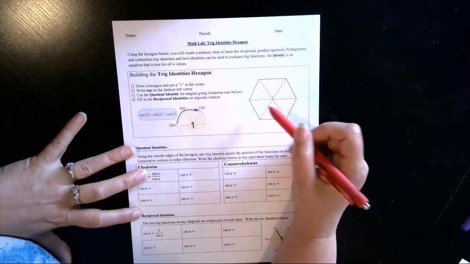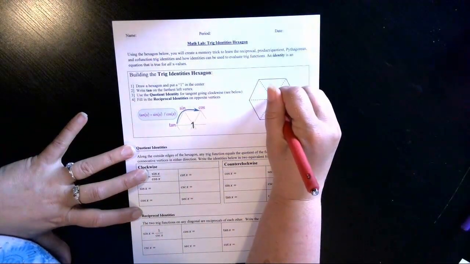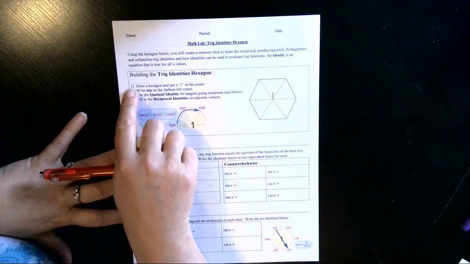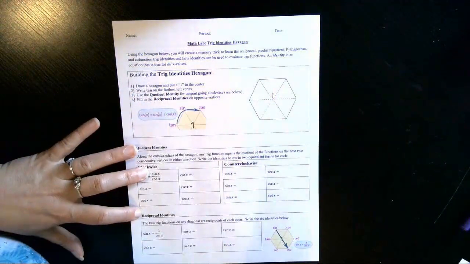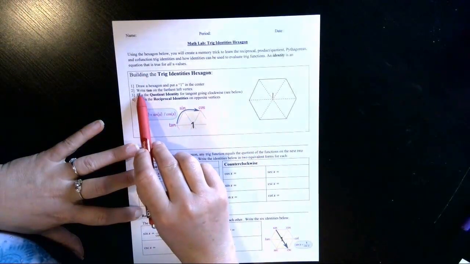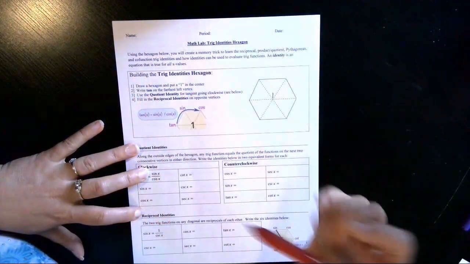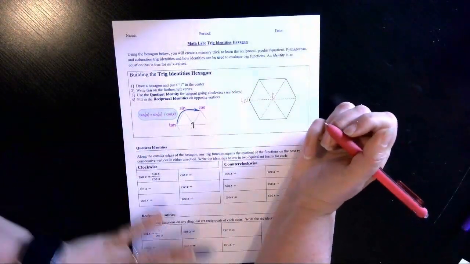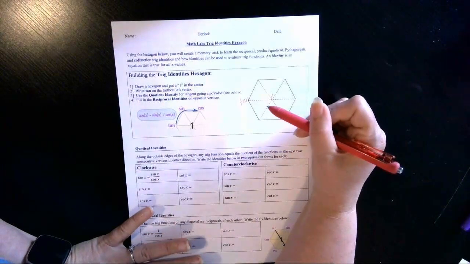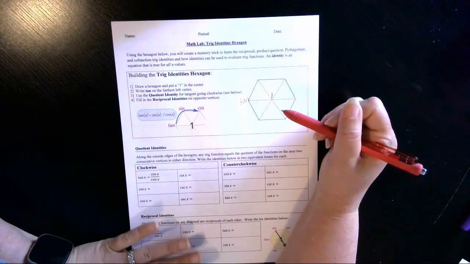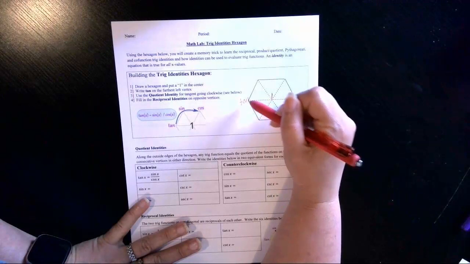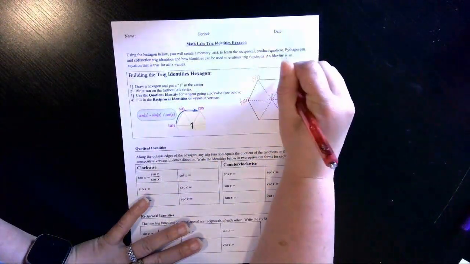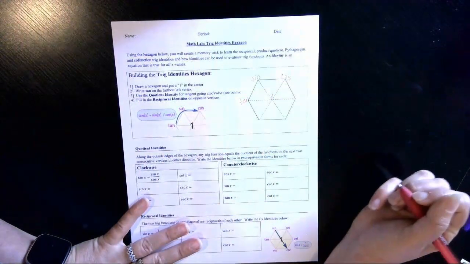So to build this hexagon, we're going to start by putting a 1 in the center. That's step number 1 here on the math lab. Draw the hexagon, put a 1 in the center. Then we're going to go to step 2, write tangent on the farthest left vertex. So from the 1, we go all the way to the left. That's where we're going to write tangent. And then we're going to use the quotient identity to go around the hexagon. So tangent is equal to the sine divided by the cosine.